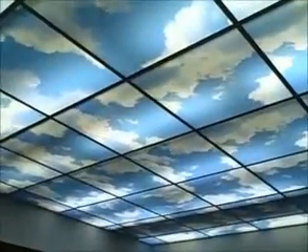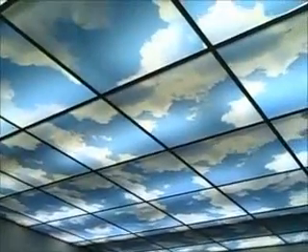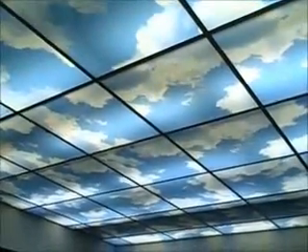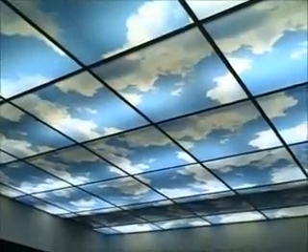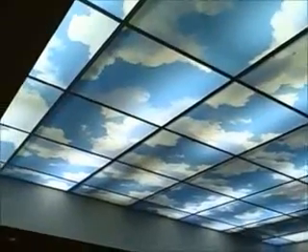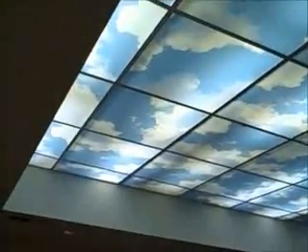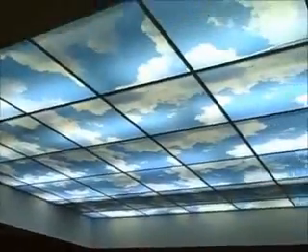This is Paul Calloway with ComSpec USA. I'm the authorized distributor for Skyscapes. These Skyscapes are in a new restaurant in downtown Chicago. They dropped the ceiling so that this would look like an actual skylight.